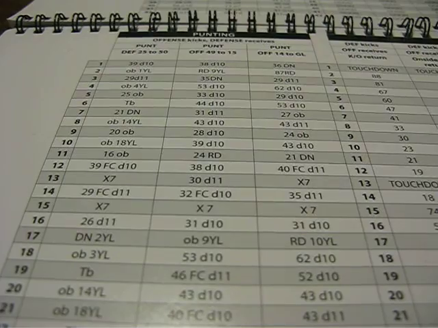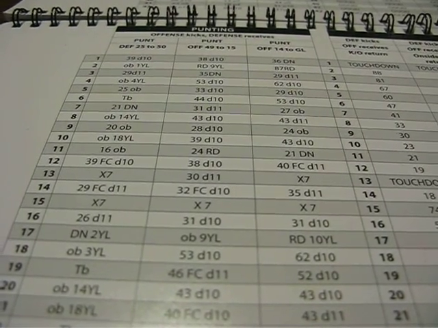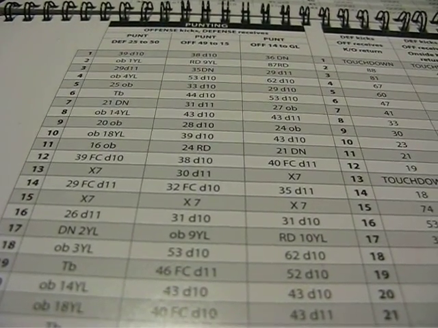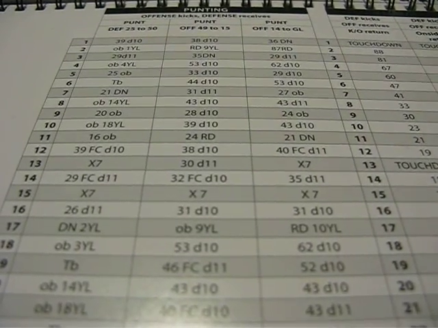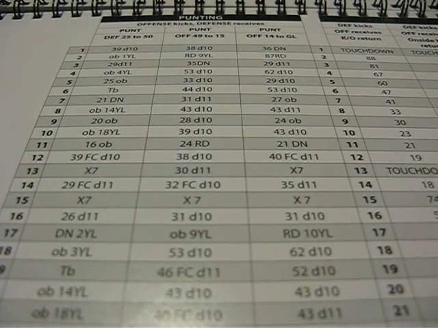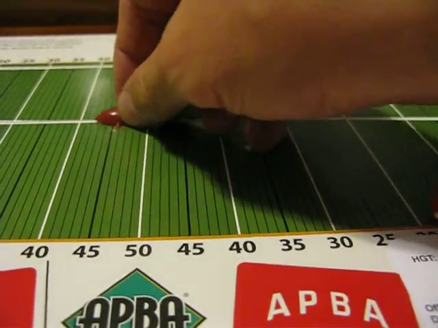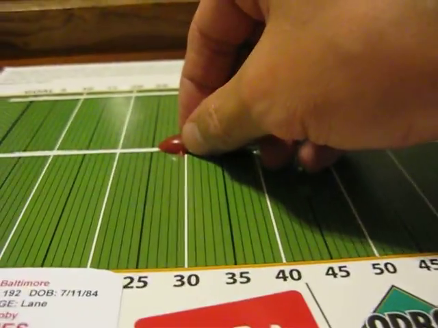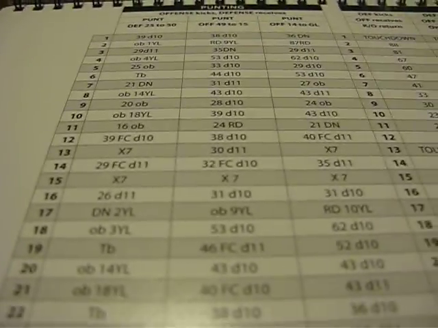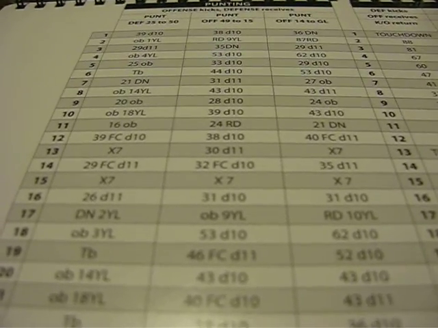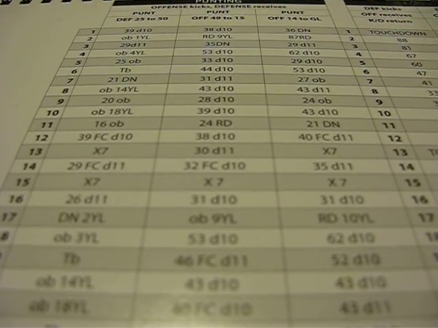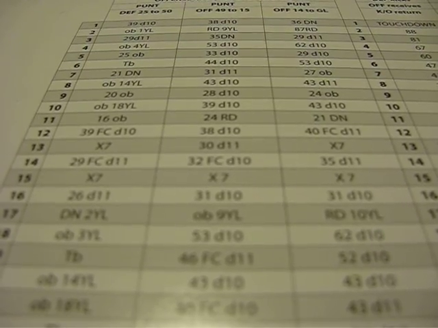We're going to read this in really three steps. The 46 indicates how many yards the punt was. So I would advance the ball 46 yards. The FC indicates a fair catch. It means the returner fair caught it.